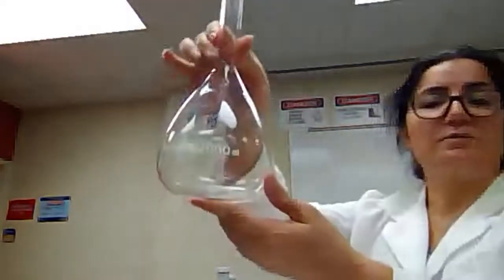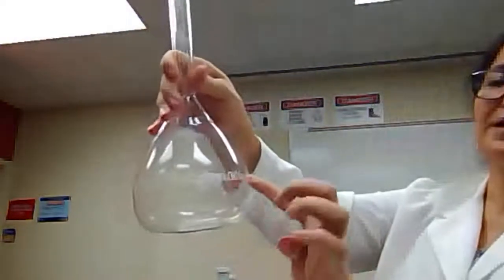Let's make the second solution 400 milligram or 0.4 grams in 1 liter. So if I want to make 1 liter solution, now I have to change my volumetric flask. I'm using a 1000 milliliter flask. Measure the 0.4 grams.